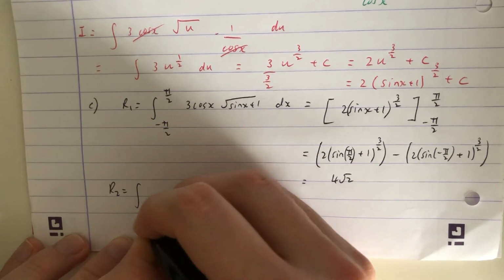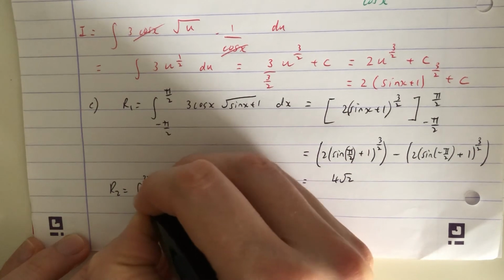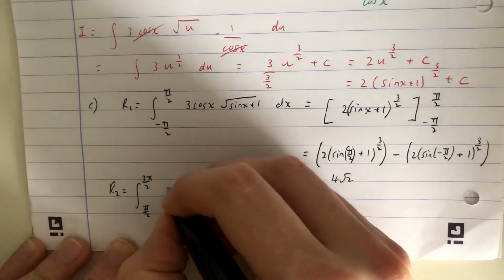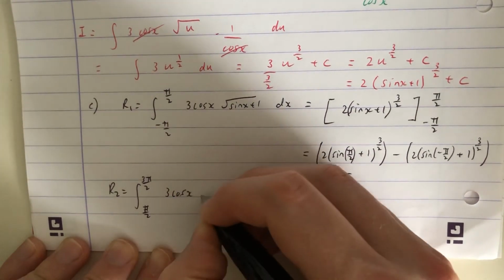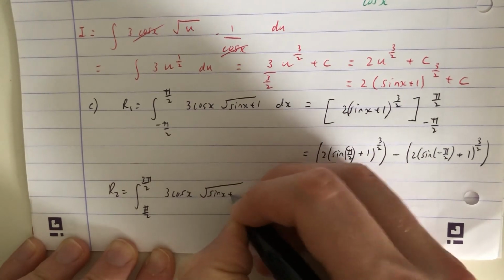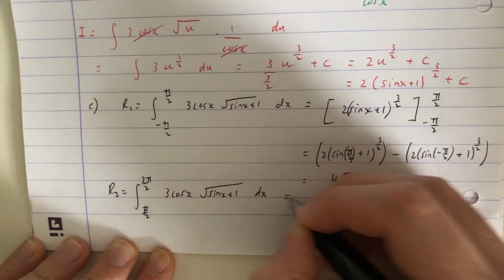And then R2 would be integrating between pi by 2 and 3 pi by 2 of that same function, cos x square root of sine x plus 1 dx.